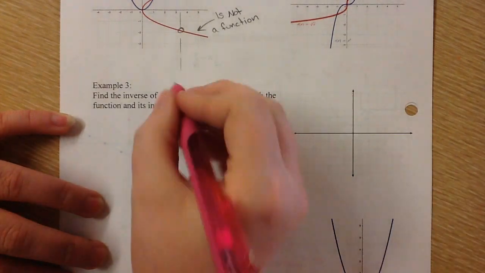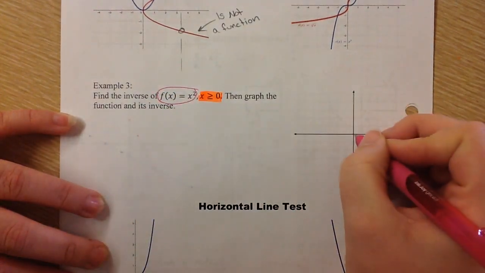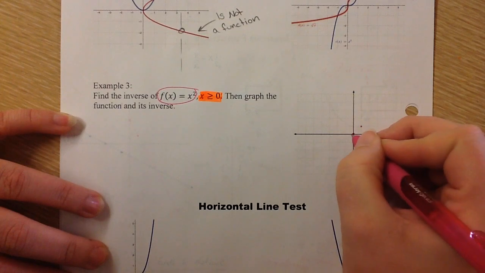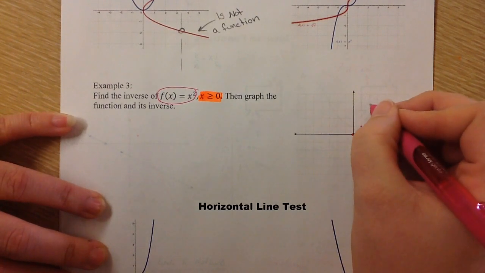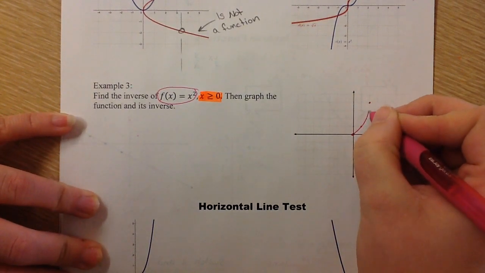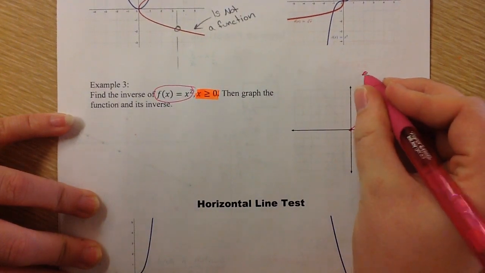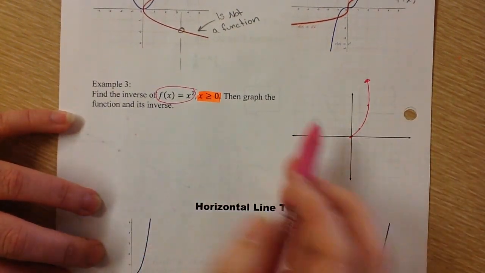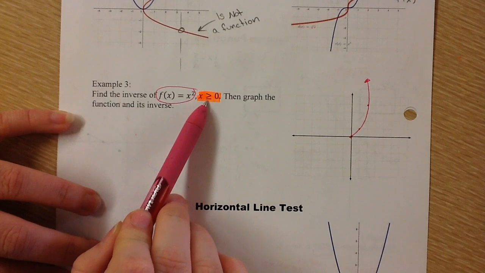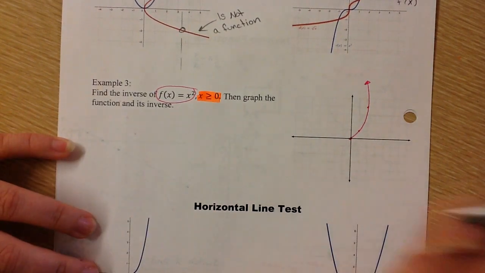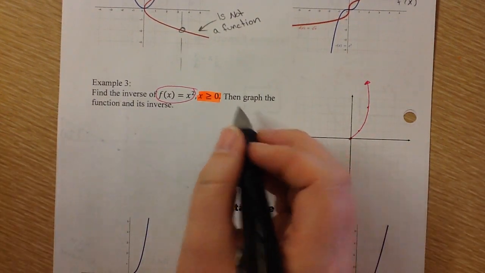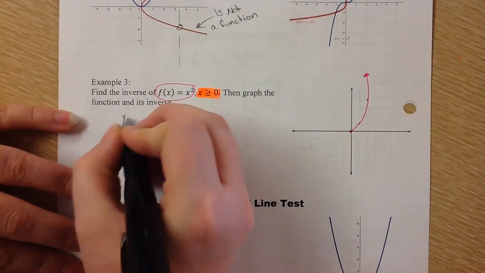So the graph is going to have the points 0, 0, 1, 1, 2, 4. It's only going to give me this half of the parabola because we're only dealing with x greater than 0.